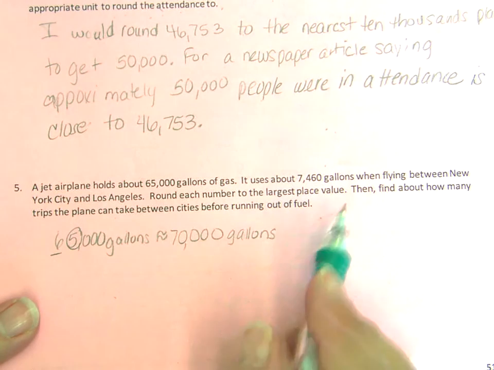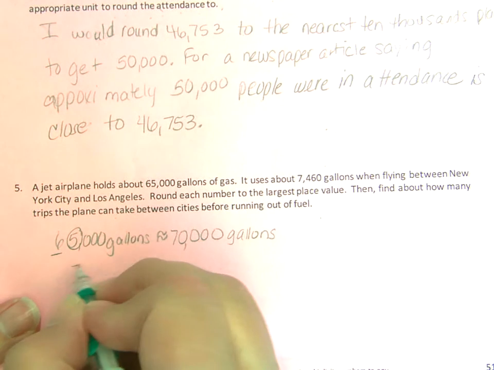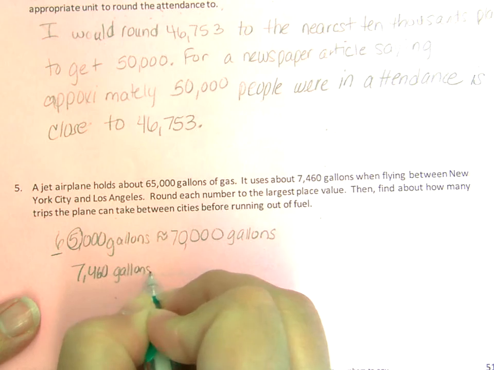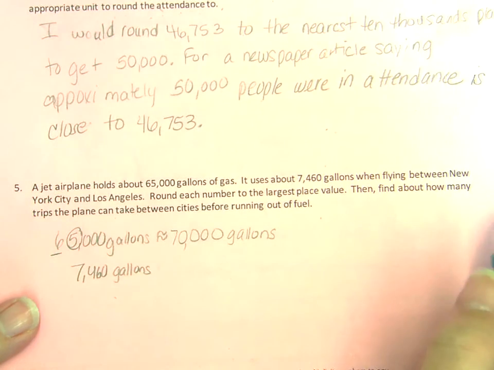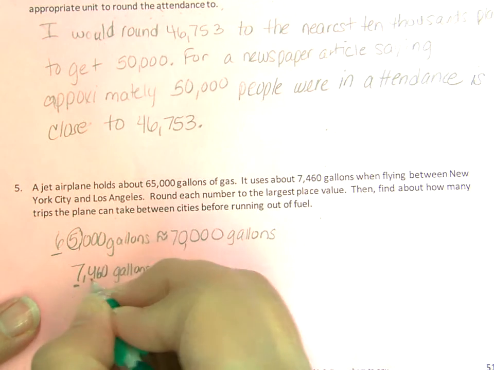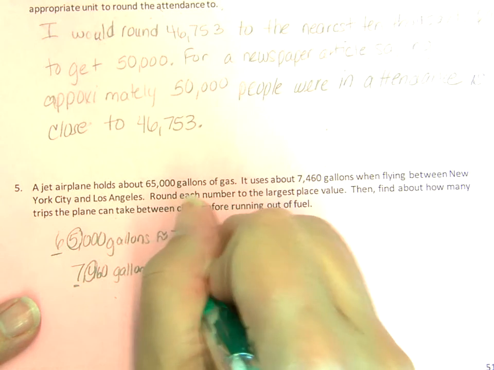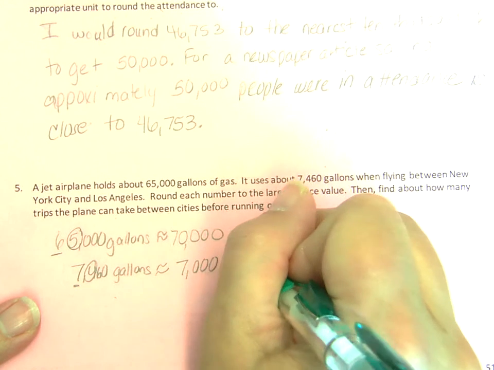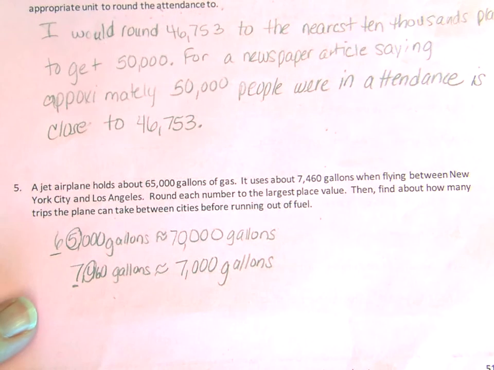Okay. Now, if it uses about 7,460 gallons when flying between New York City and Los Angeles, rounding that to the highest place value would take us to 7,000 gallons. Okay.